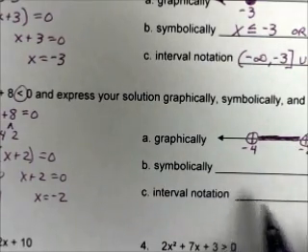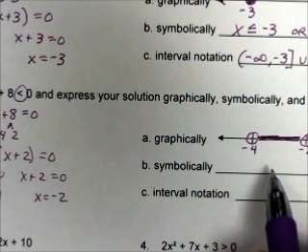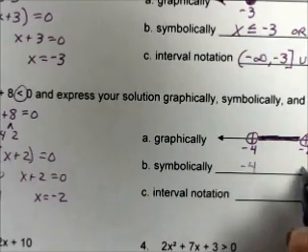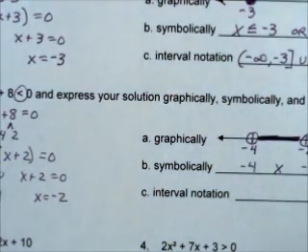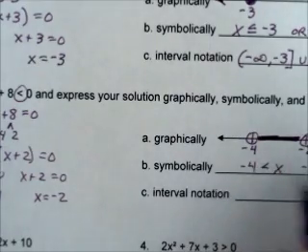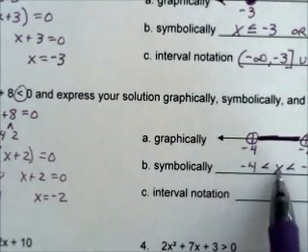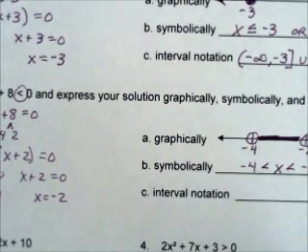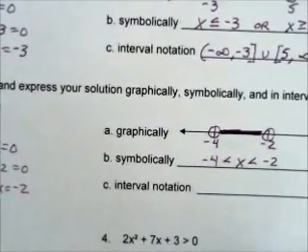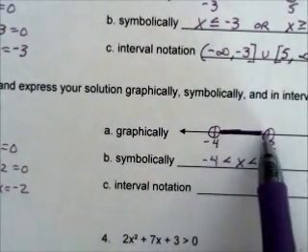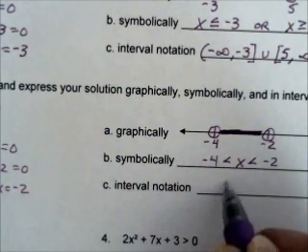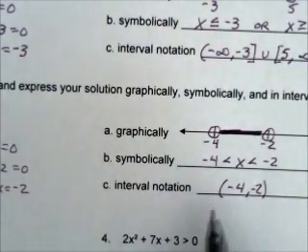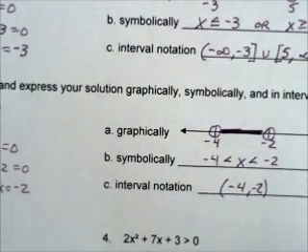Now, symbolically, we have all values of x between these two integers. So what I like to do is just copy down the two integers and put x between them. Less than, less than. So if I read this, x is greater than -4 and x is less than -2. Interval notation: we only have one shading here, and it's between -4 and -2, and it does not include those two values, so it's open parenthesis, -4, comma, -2.